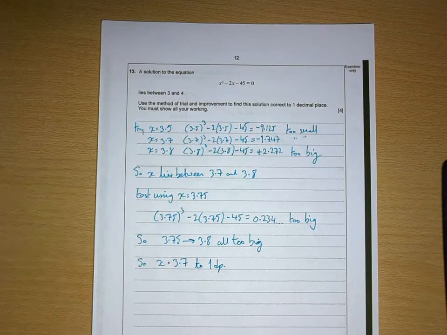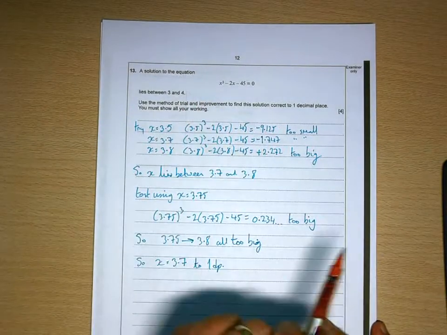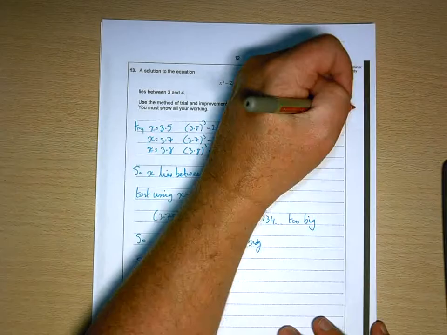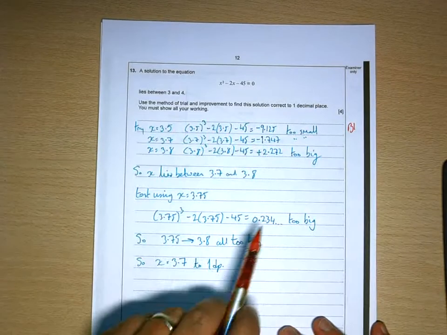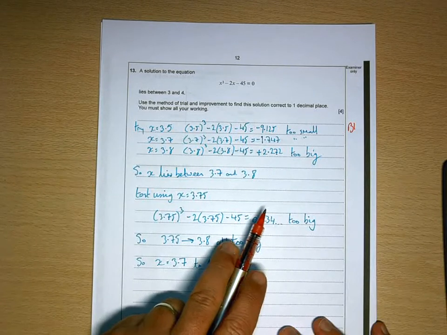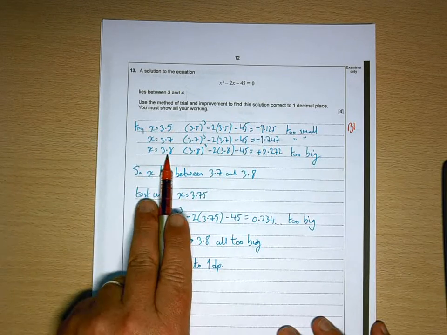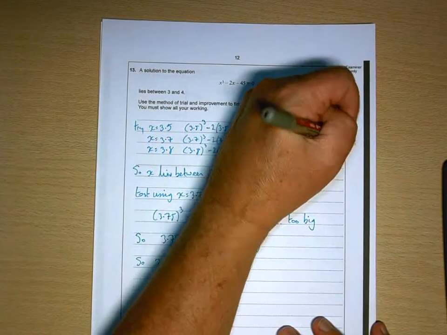Marks for that, you're going to get 1 mark for any evaluation between 3 and 4. You're going to get another mark if you have 2 more correct answers greater than 3.5.